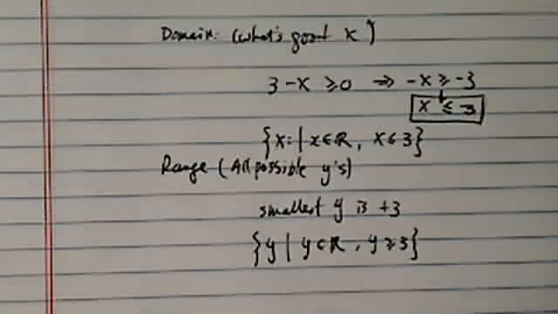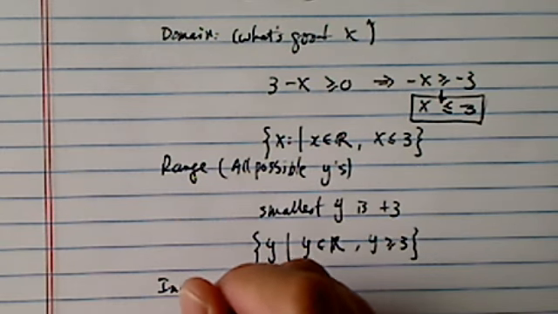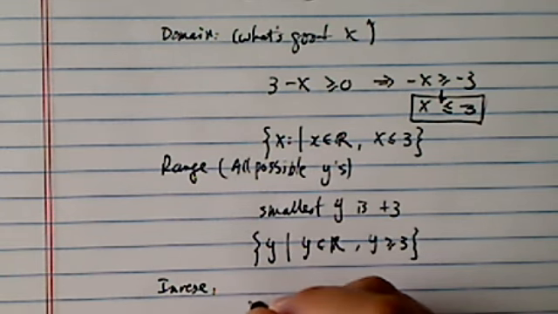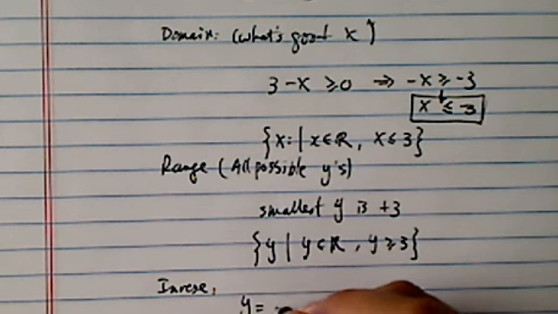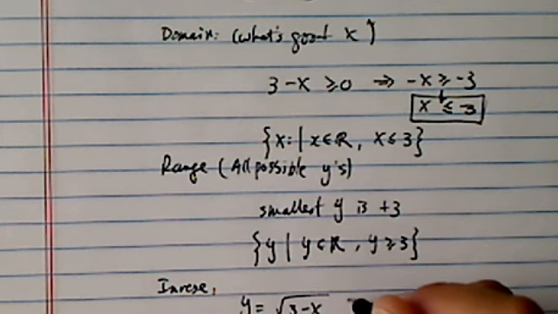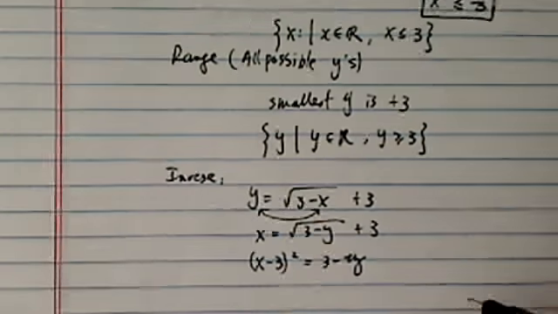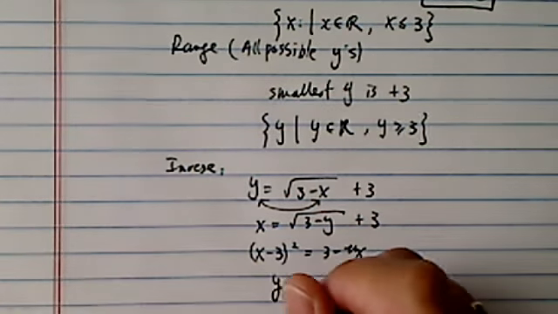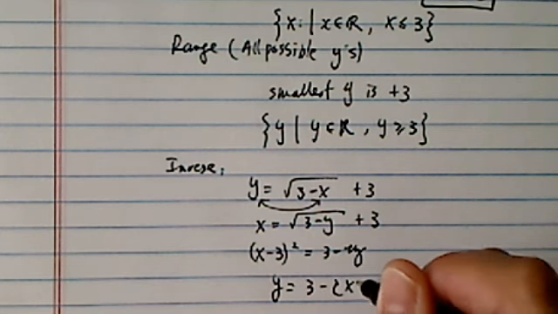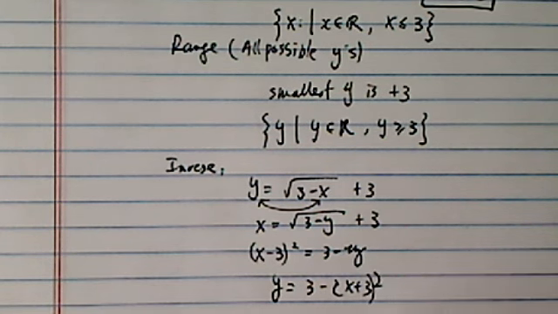All right. Now let's find the inverse. We start by replacing f of x with y in the equation, y equals the square root of 3 minus x, plus 3. We're going to replace x and y, flip them. Once again, that's just purely for cosmetic reasons. We're going to solve for y, so x minus 3 squared is equal to 3 minus y. And then y is equal to 3 minus (x minus 3) squared.